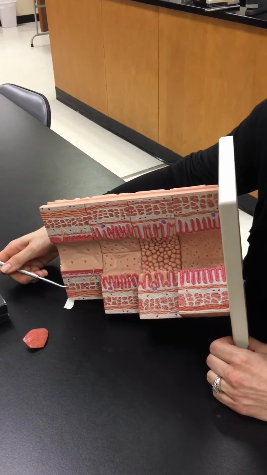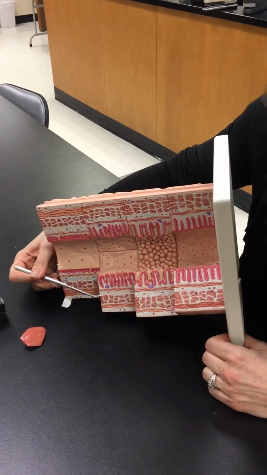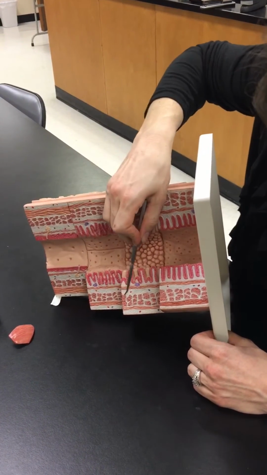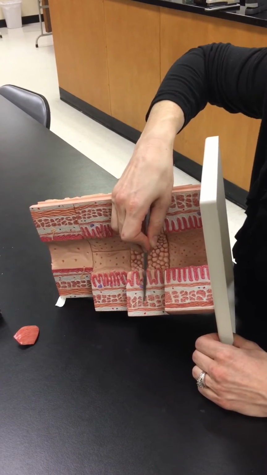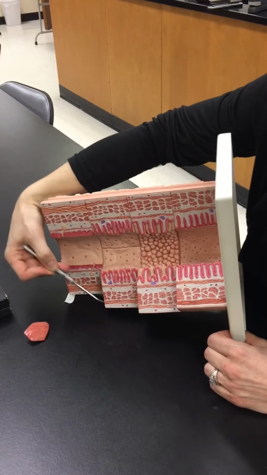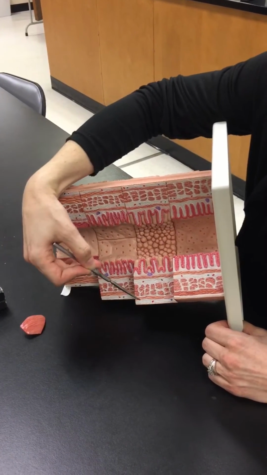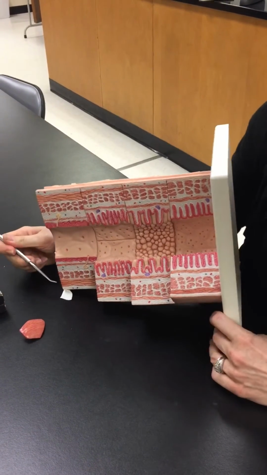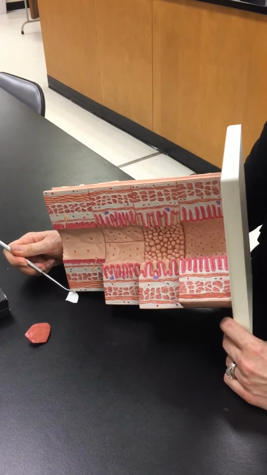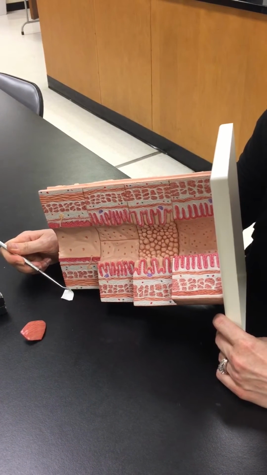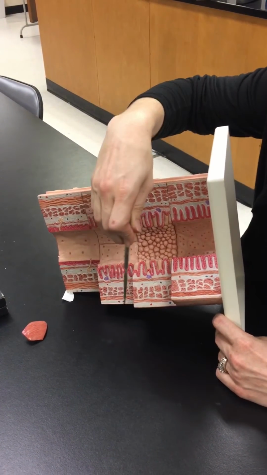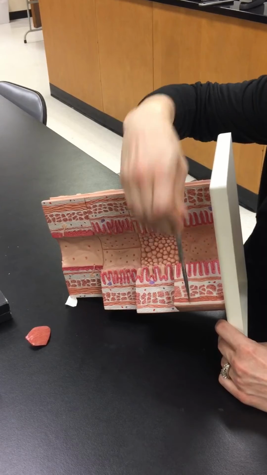This part is starting the tunic, the muscularis externa. And in all of them, the first part is my inner circular layer of smooth muscle, and that would be my outer longitudinal layer of smooth muscle. And then the outermost layer is my connective tissue. Esophagus is the only one where it's going to be adventitia. The others, I would call this serosa: my stomach, small intestines, large intestines.